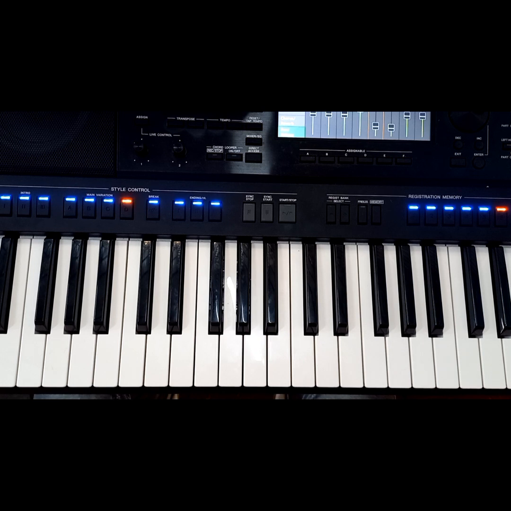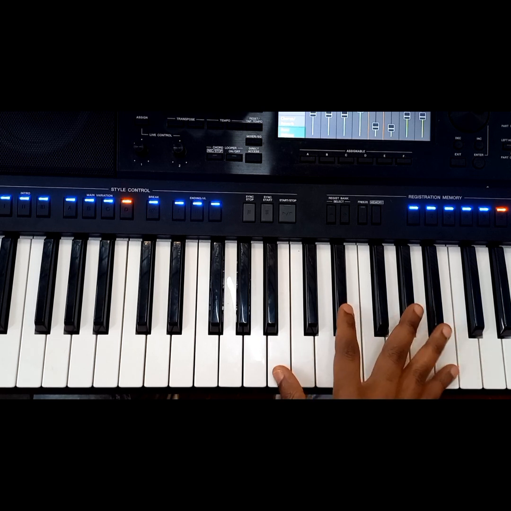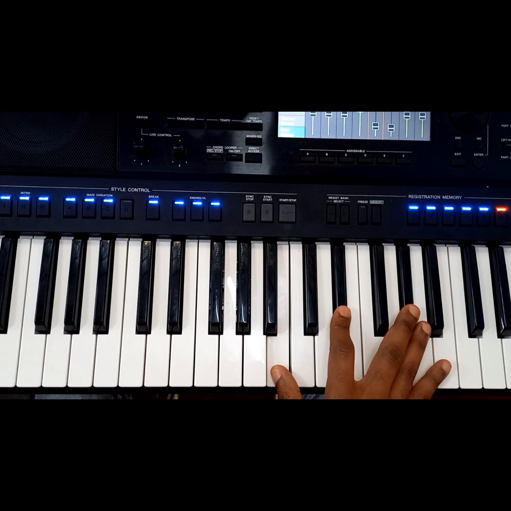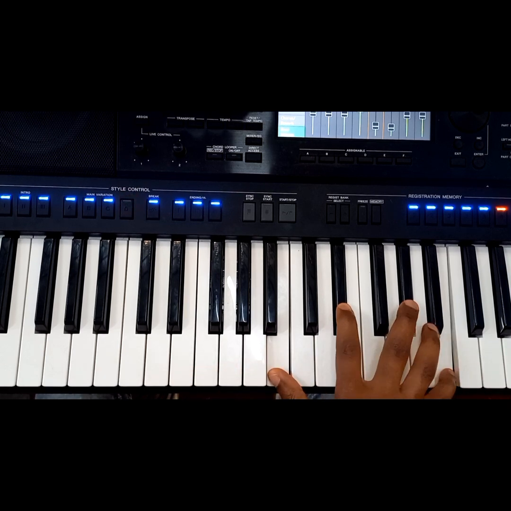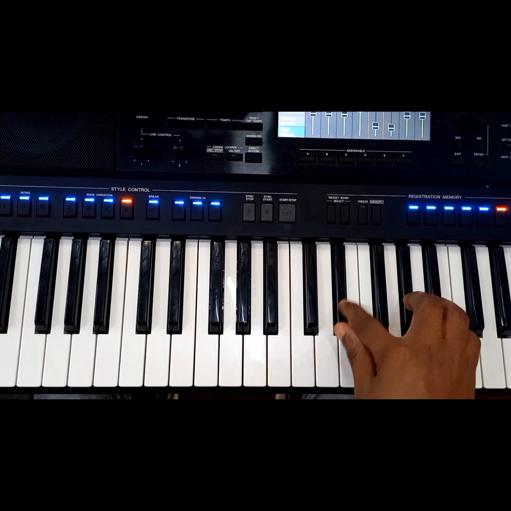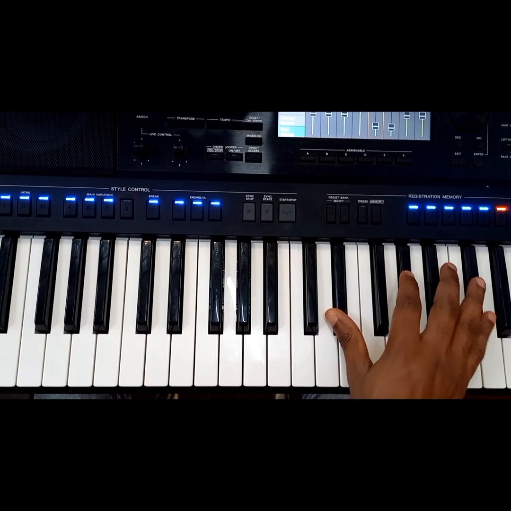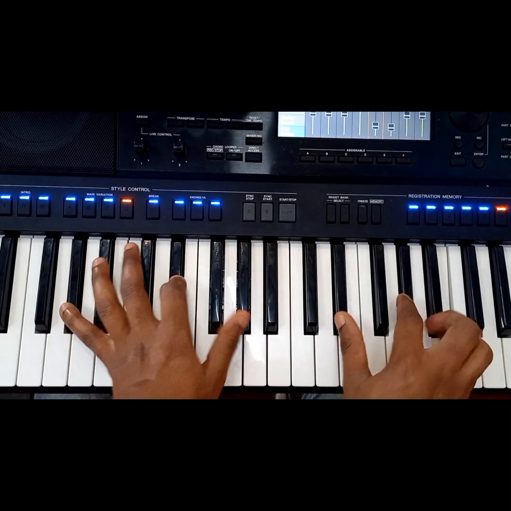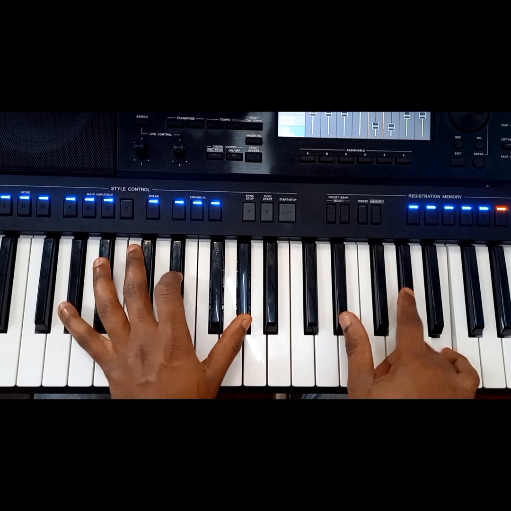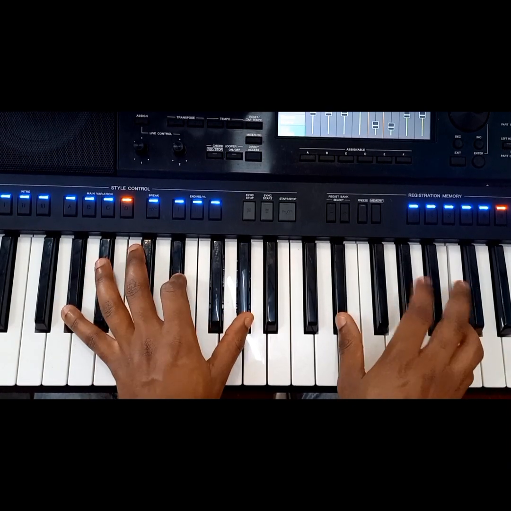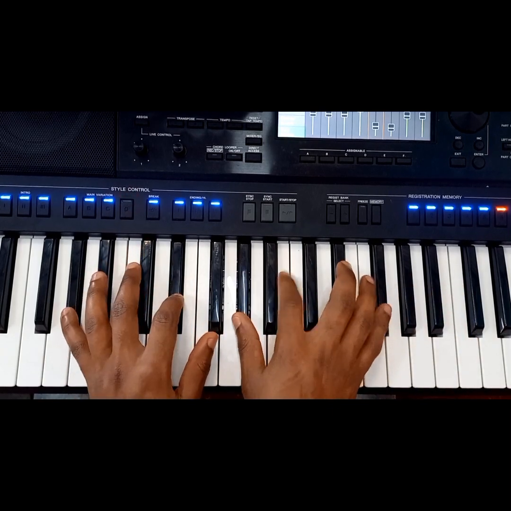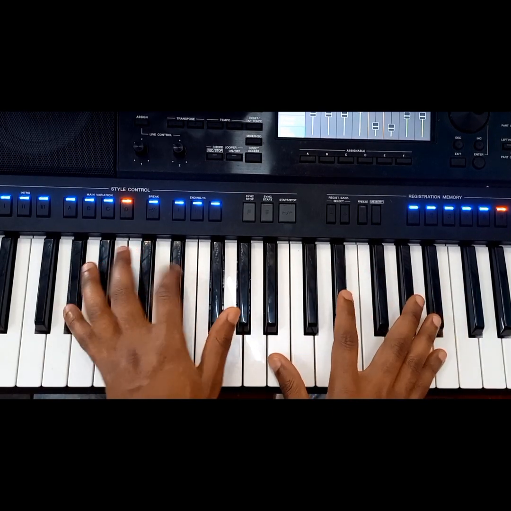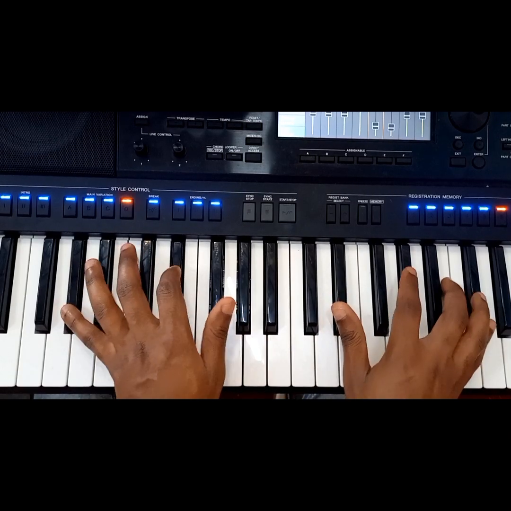Let's go to the second inversion of G sharp minor. We form the second inversion from the first inversion. We take B and play it as the last note. That means we shall play D sharp, G sharp, and B as the last note. So this is our second inversion of the 2 chord. That means we have the root position, first inversion, and second inversion.